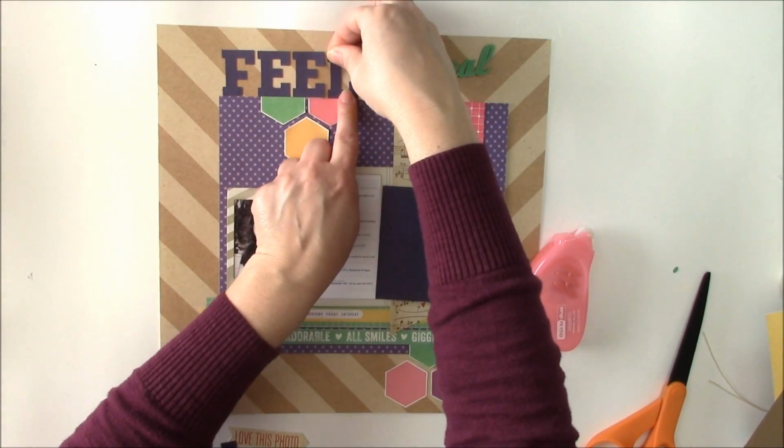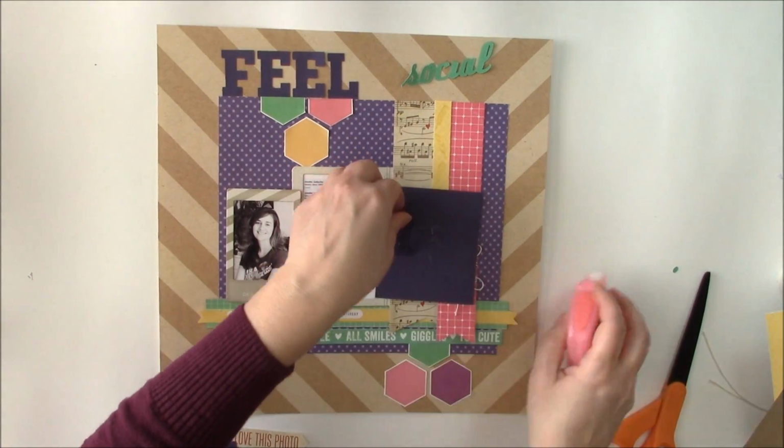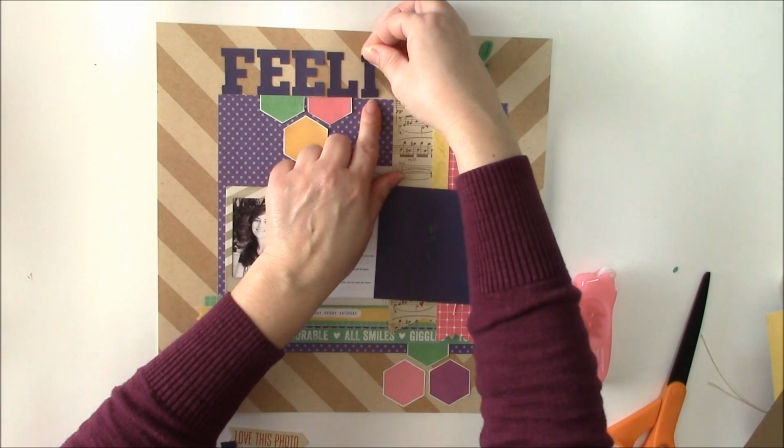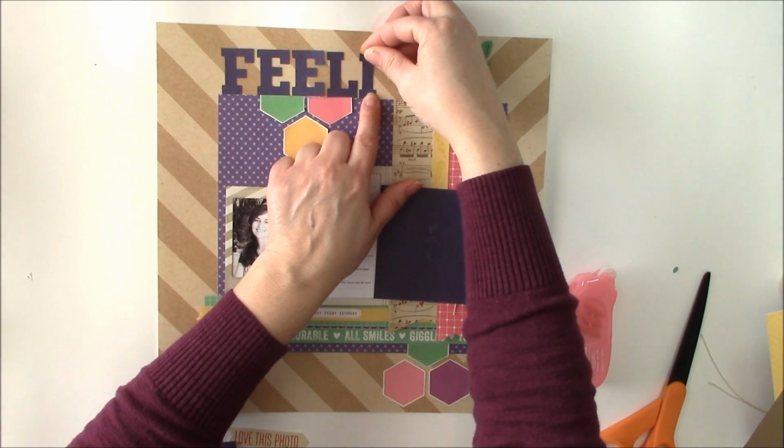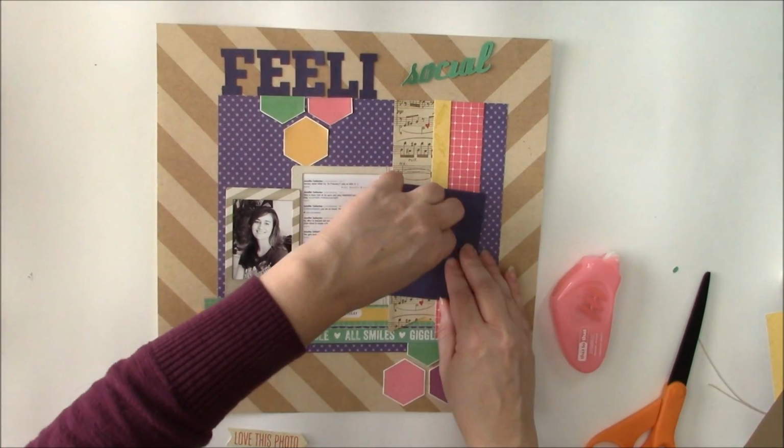So this is a fun way to combine fonts. You could also use letter stickers and accomplish the same thing. I always like the look of a title that has more than one style to it. Just get these all down.